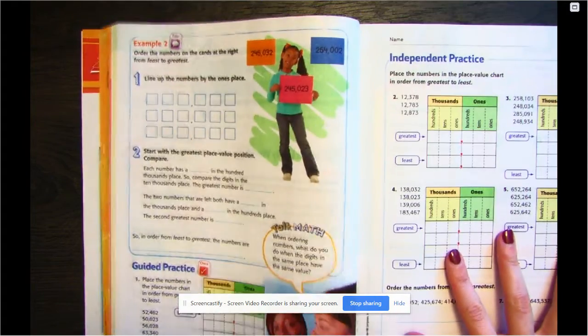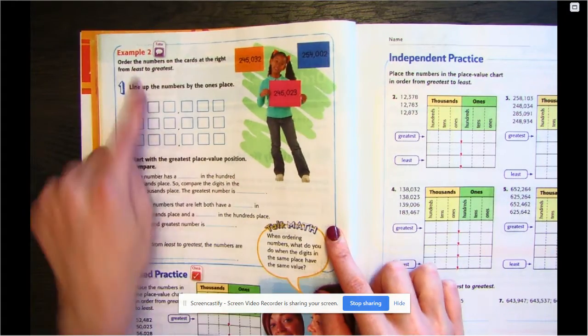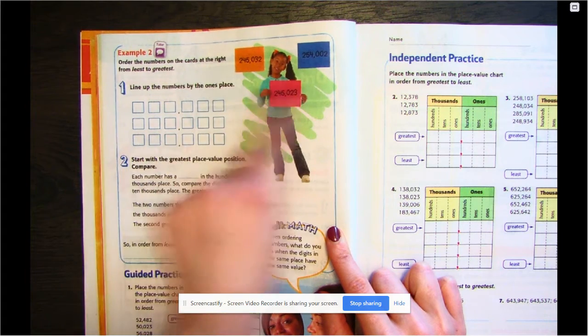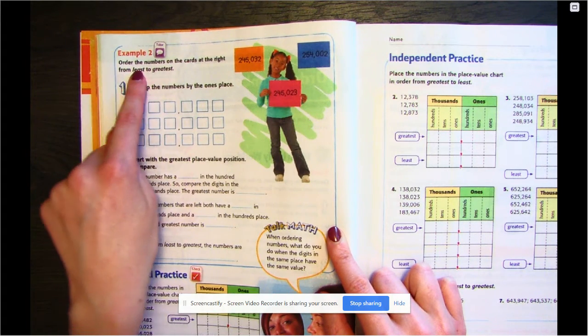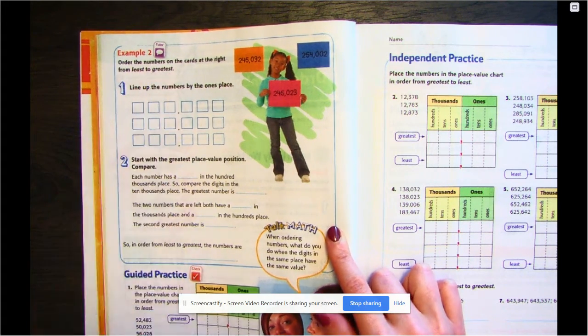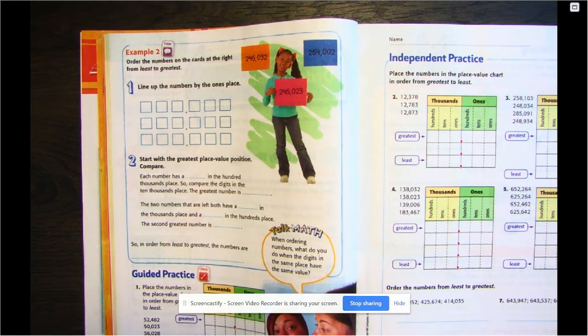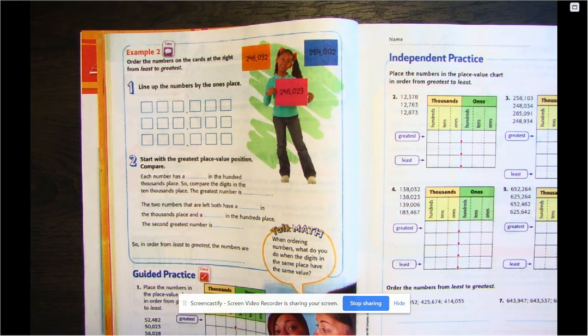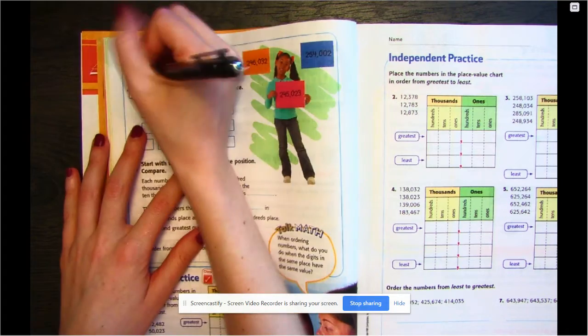So I'm going to start with this example, and it says, order the numbers on the cards at the right, over here, from least to greatest. Least to greatest means smallest to biggest. So in order just to remember that, I'm going to underline them.